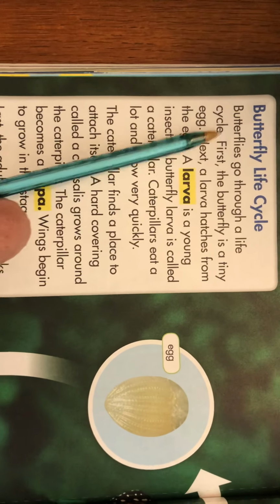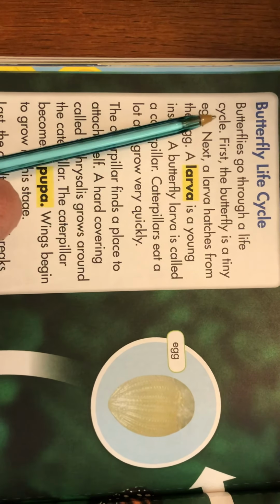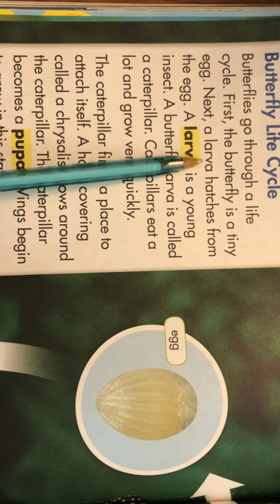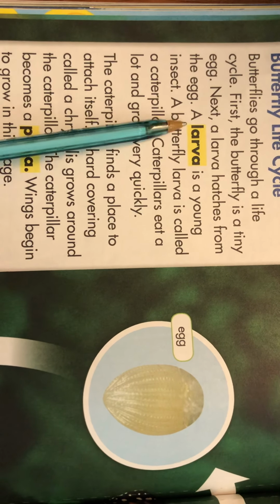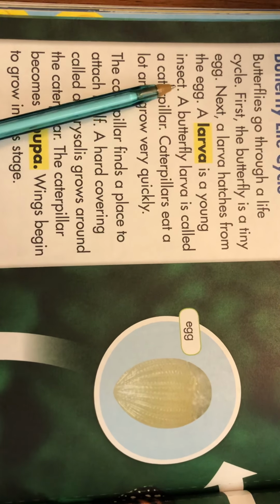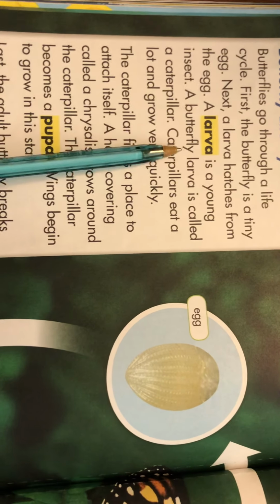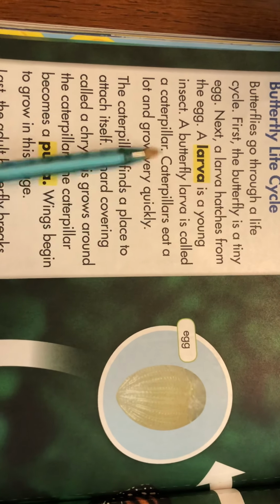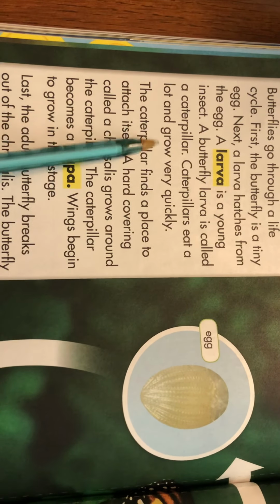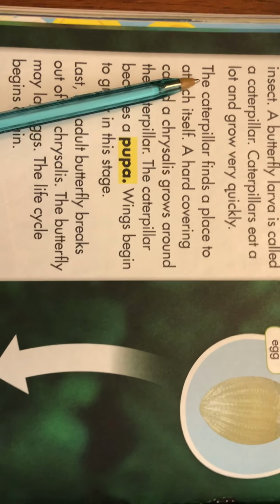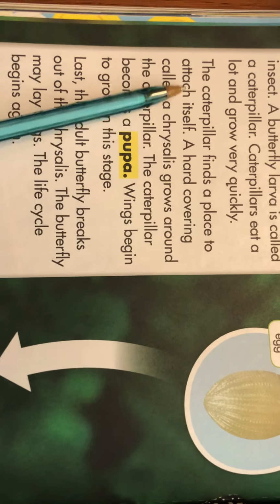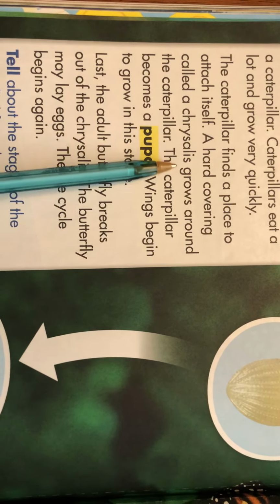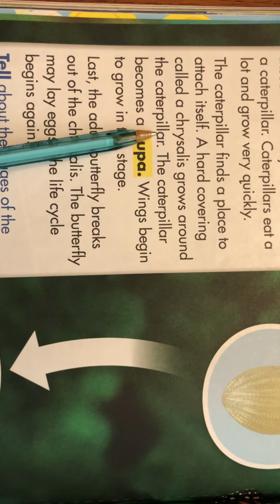Butterfly life cycle. Butterflies go through a life cycle. First, the butterfly is a tiny egg. Next, a larva hatches from the egg. A larva is a young insect. A butterfly larva is called a caterpillar. Caterpillars eat a lot and grow very quickly. The caterpillar finds a place to attach itself. A hard covering called a chrysalis grows around the caterpillar.